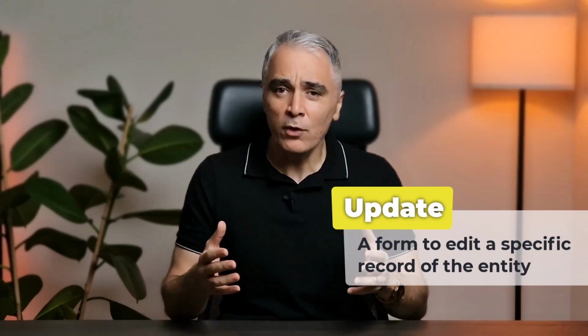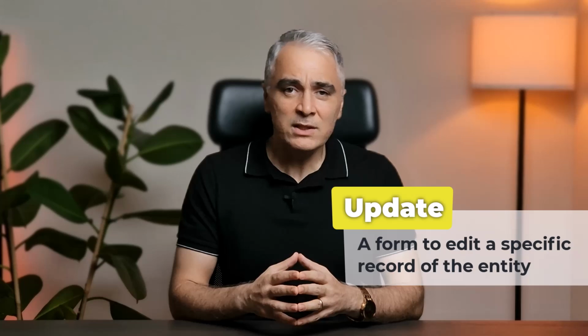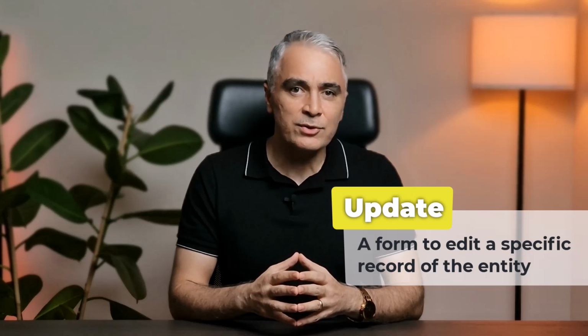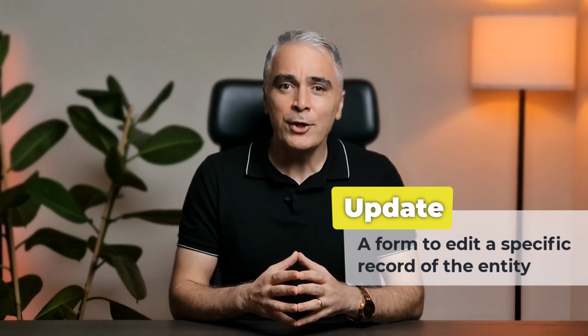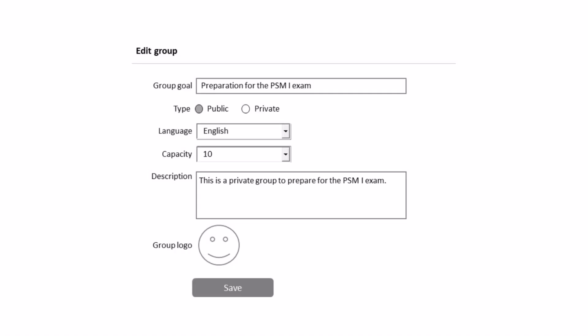Update, a form to edit a specific record of the entity. This functionality is similar to the create functionality, but you need to add a button on each record on the list page to redirect the user to a form where they can edit the current data of the selected record. Here, a specific learning group.